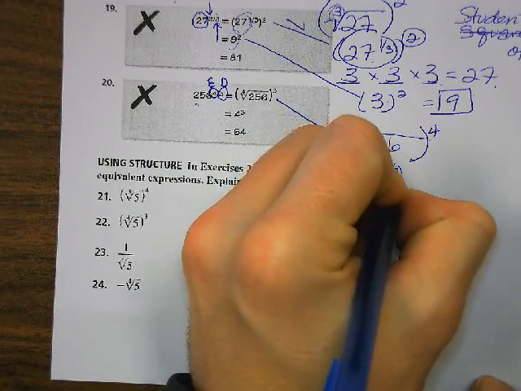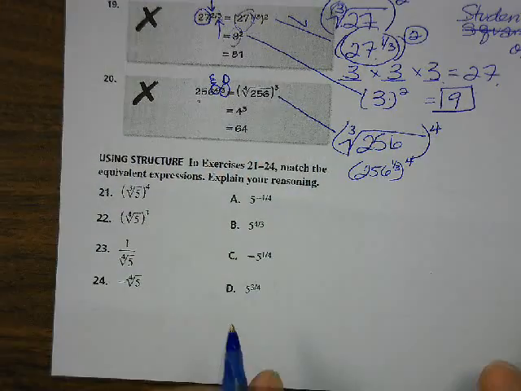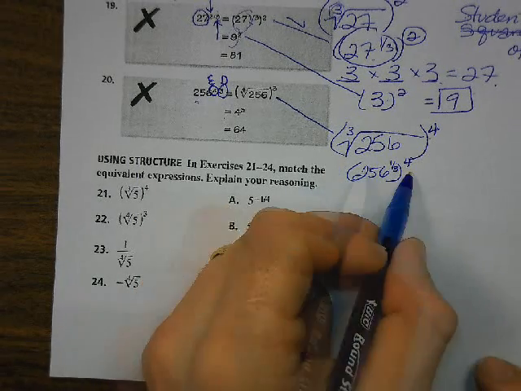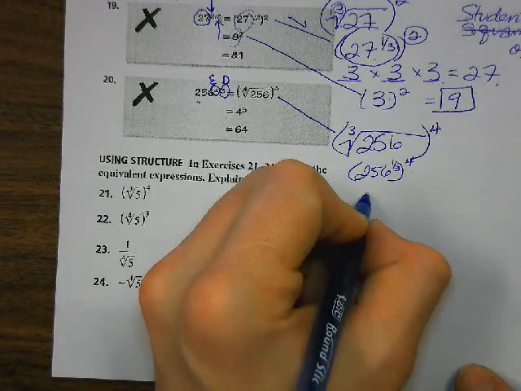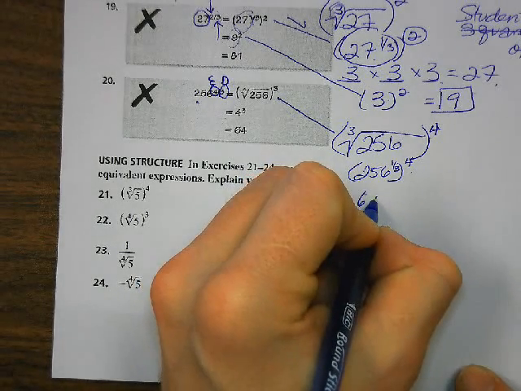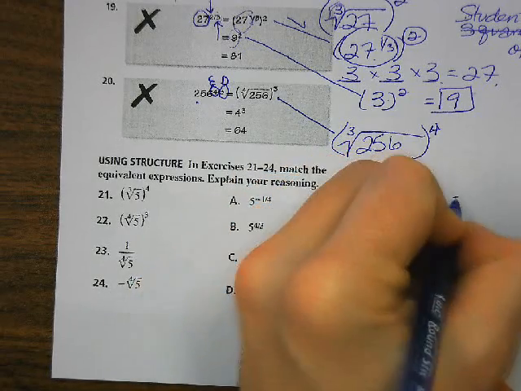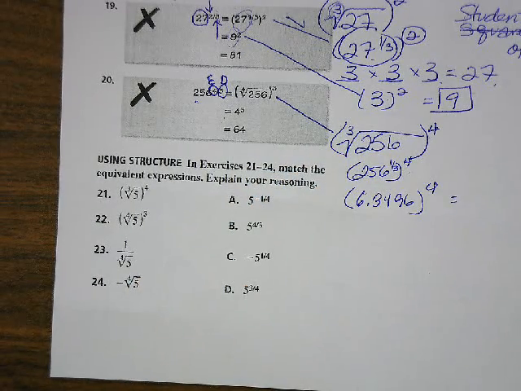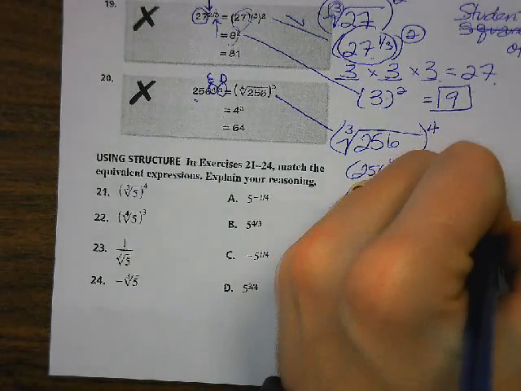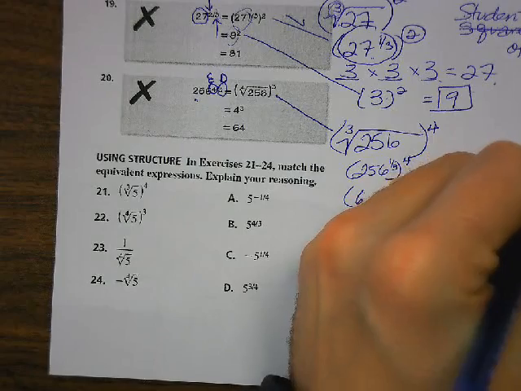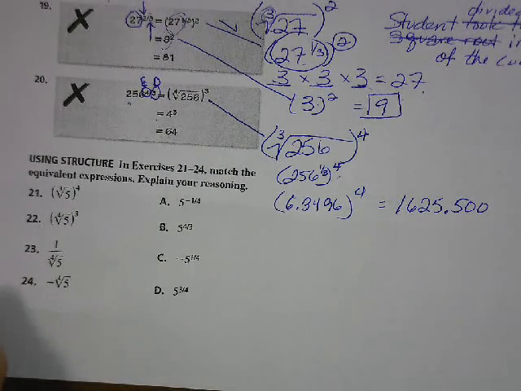All of this together will give you 256 to the 1/3 power is 6.3496. We'll raise that to the 4th power, and that is going to give us 1625.500 as your final answer. Now we'll take a look at numbers 21, 27, 28, and 40.